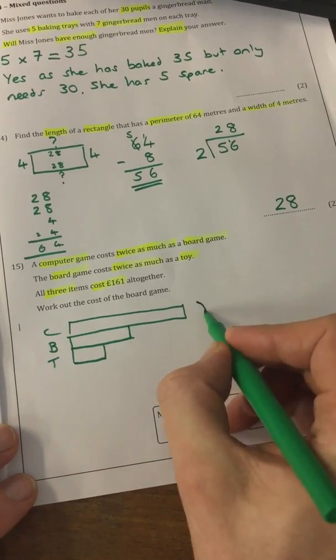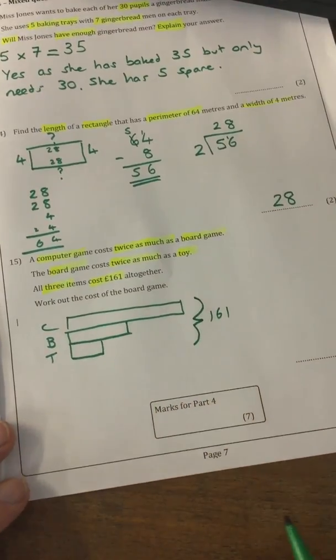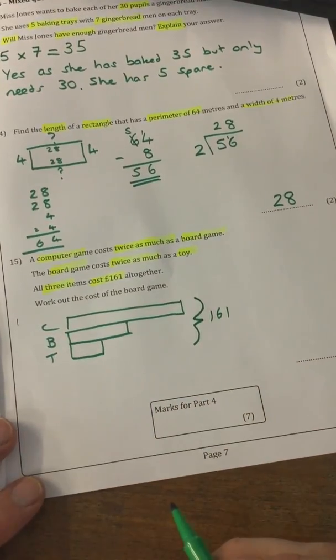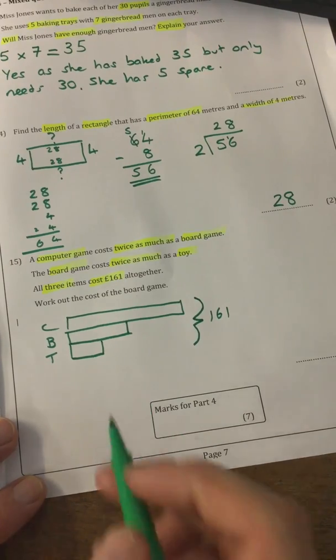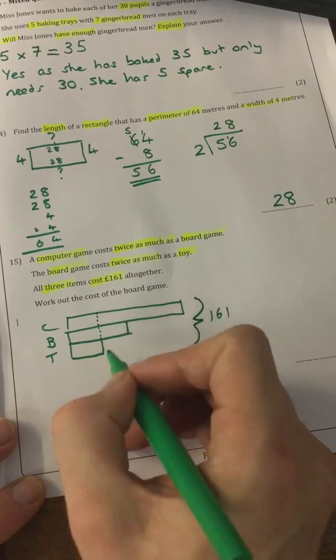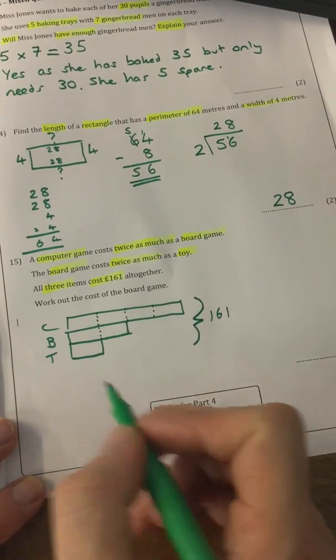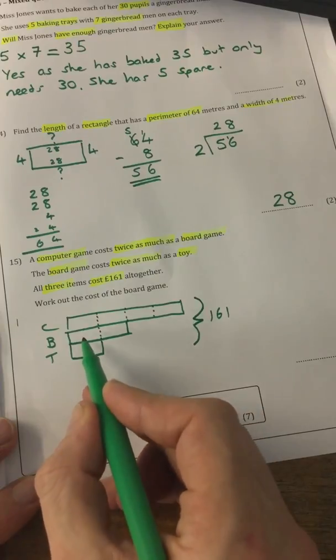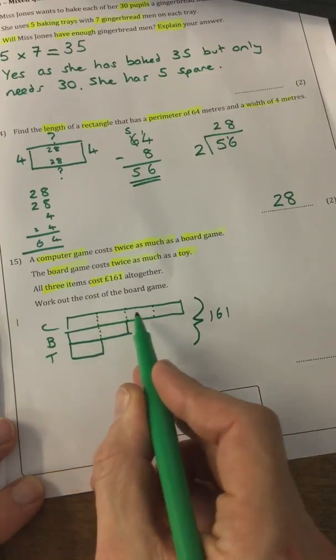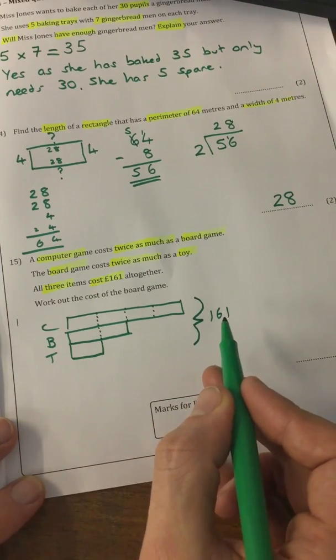Now, altogether, they equal 161. So this is some of our equivalent work we've been doing, where we think, well, how many individual bits can we get? If we continue that up here, and if we continue that up here and make them all equal-sized pieces, we've got 1, 2, 3, 4, 5, 6, 7 parts that are equal sizes that add up to make our 161.